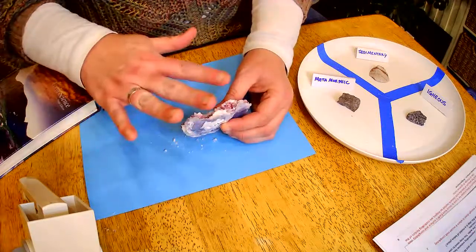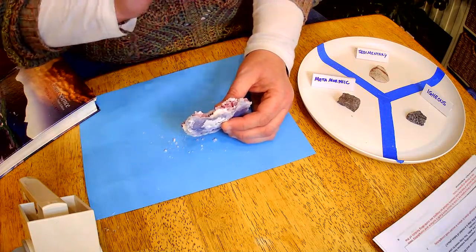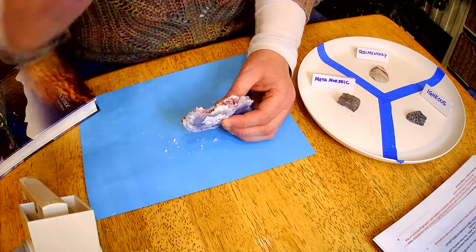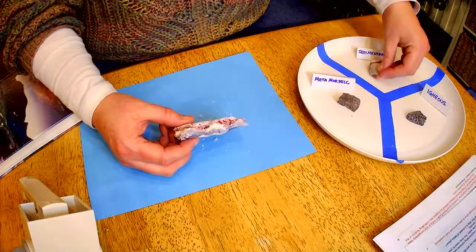What happens in the ocean is that you have minerals and salts and stuff that get down in between the sand and they act as a cementing agent. And they just hold it together. So that's why you end up with it pretty dense, like something like this.